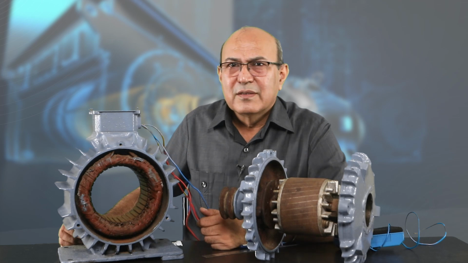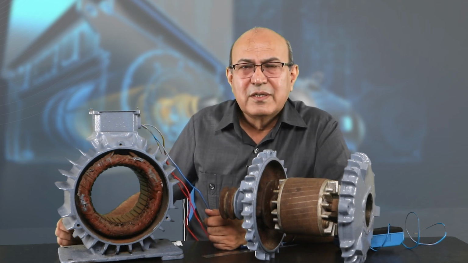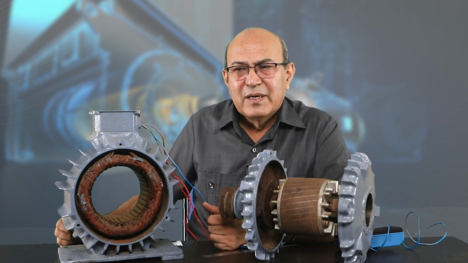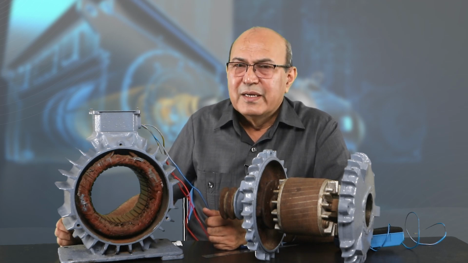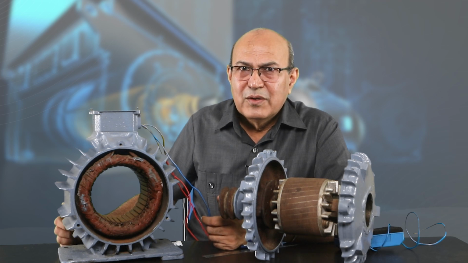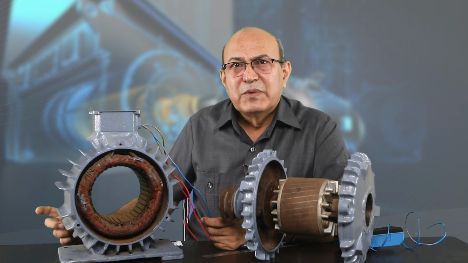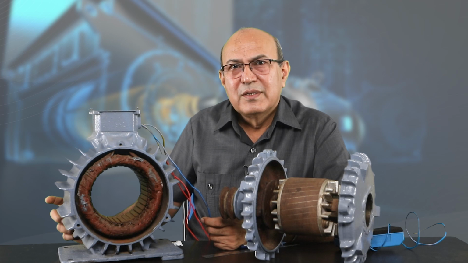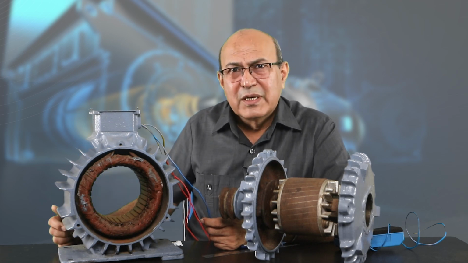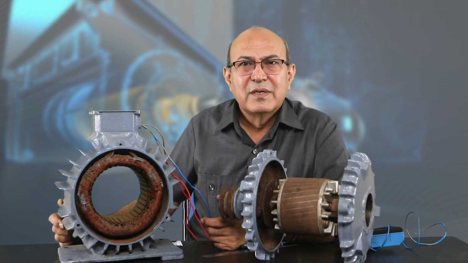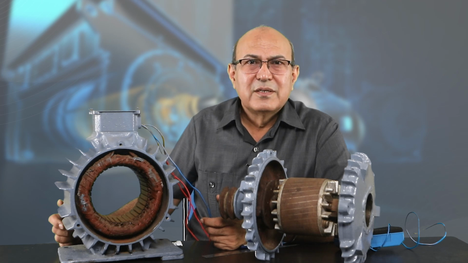So, in today's class we have gone through the constructional detail and basic fundamental principle of operation of AC machines. In the next class we will observe the methods of speed control, about the alternators, about the synchronous machine, and of course some starting mechanisms and other basic fundamentals which are essential for a maintenance engineer to understand.